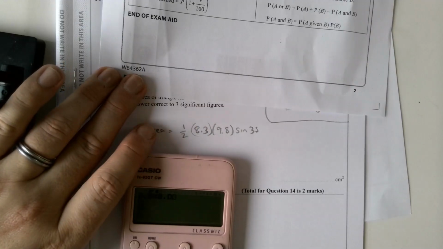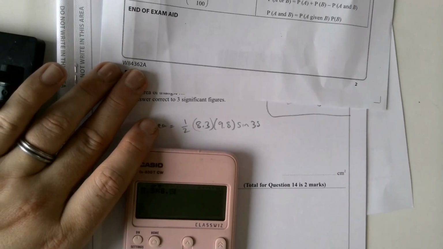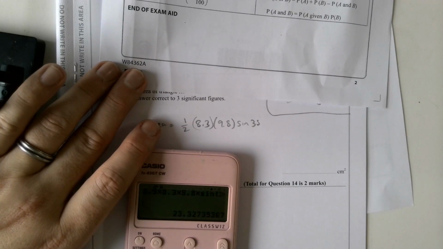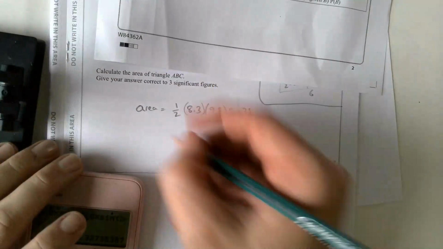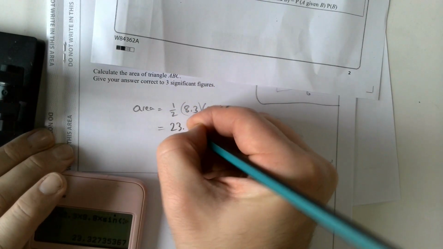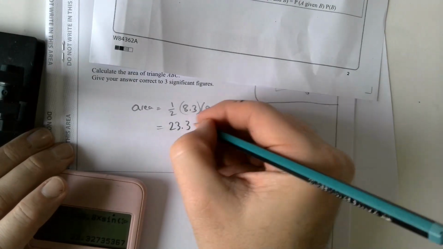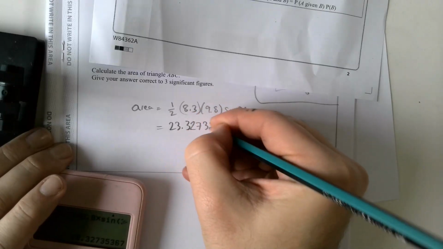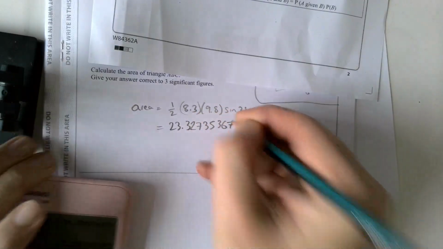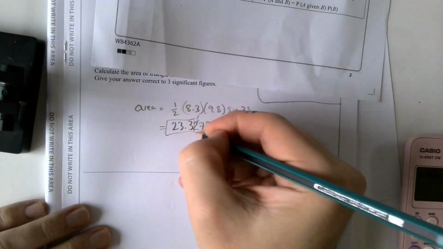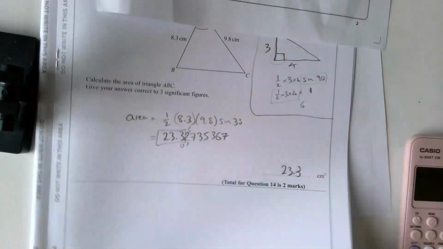Also 8.3 times 9.8 times sine 35. Close my bracket. So that gives me 23.3-ish. 23.3. And the thing is that I should really write all this down because Mr. Cohen will tell me off if I don't. So there we go. And it says three significant figures, so there's a 0. Boom. Right, thanks Mr. Cohen.